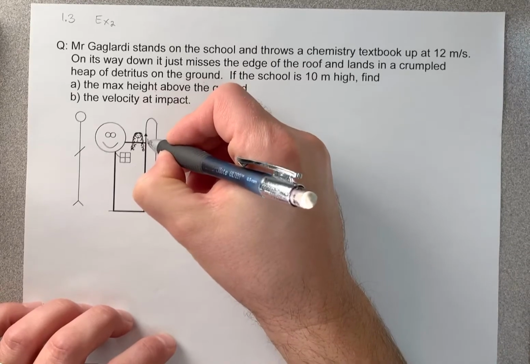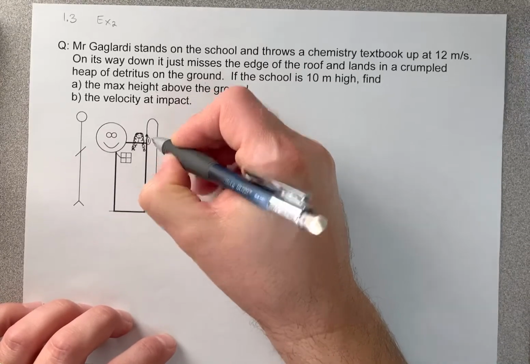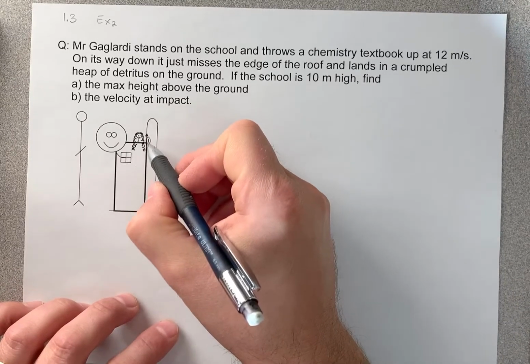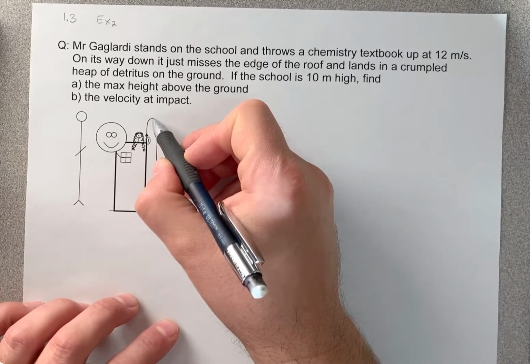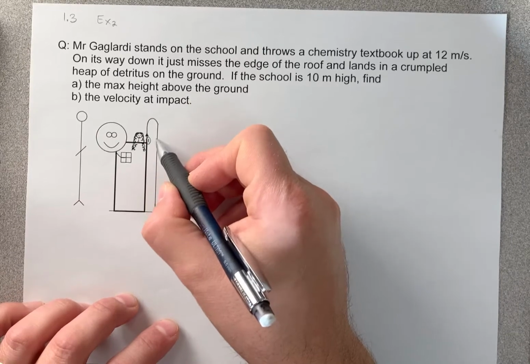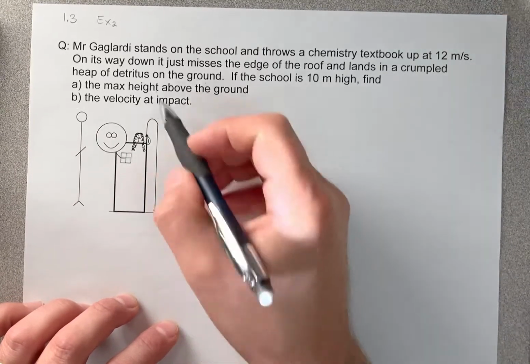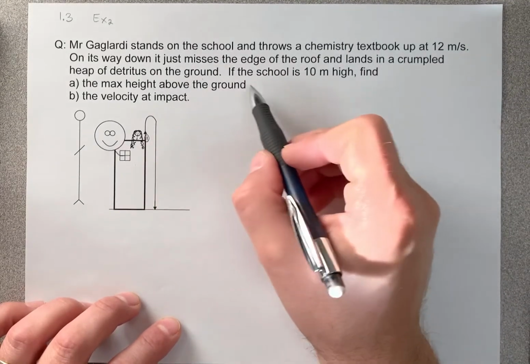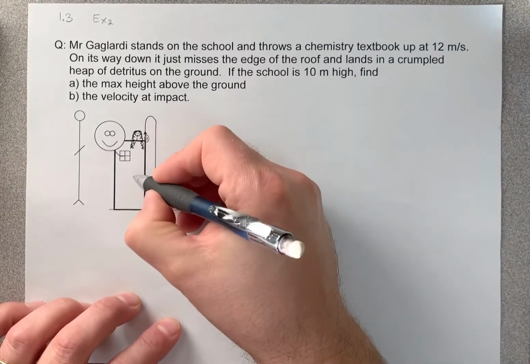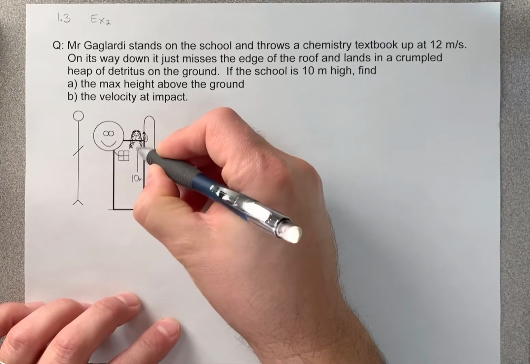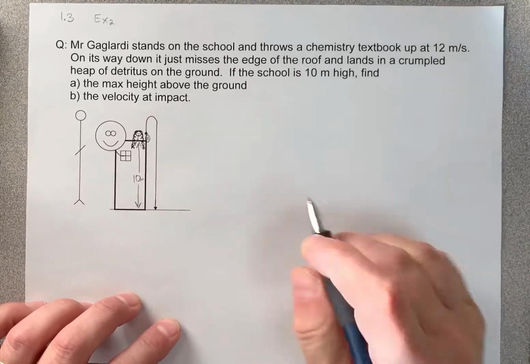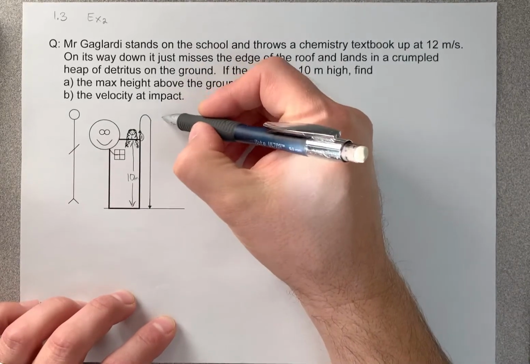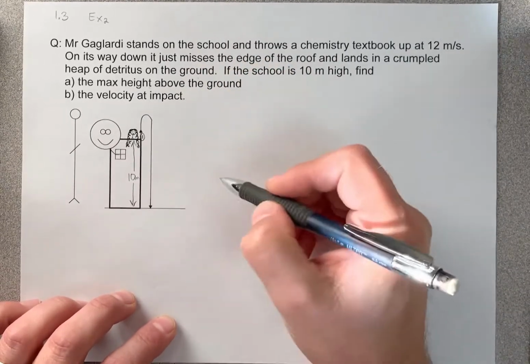Okay, so that's gonna be right here. Let's say there's position 1. That's when it's like in my hand or just leaving my hand. Throws it up at 12 meters per second. It's going to reach some max height, but on the way down, it just misses the edge of the school and then lands in a crumpled heap of detritus. That's like garbage or refuse or whatever. The school's 10 meters high, so let's get a little 10 meters in here. Find the max height above the ground, so from here to here, find the velocity down here at impact.